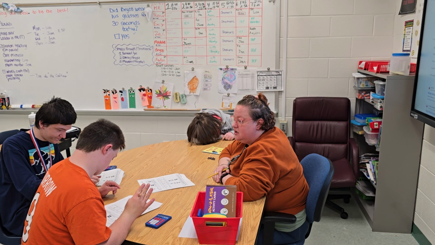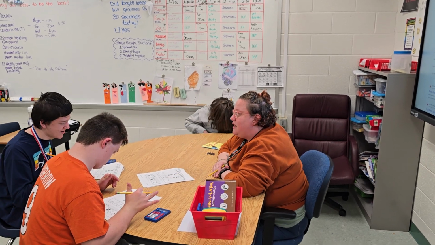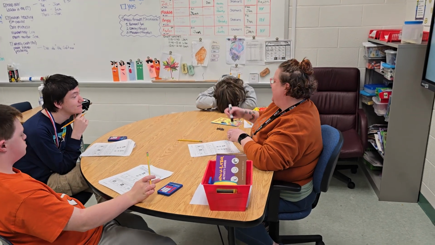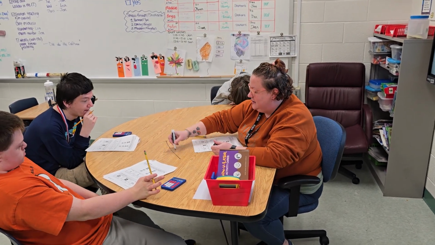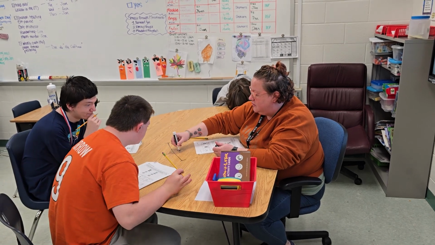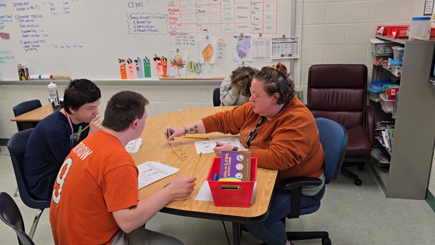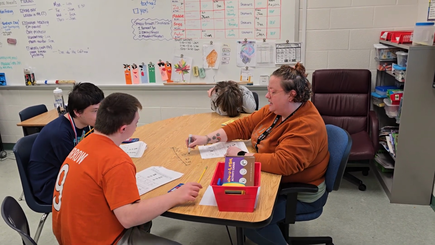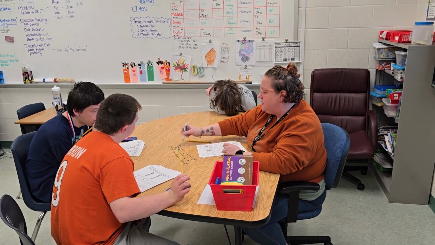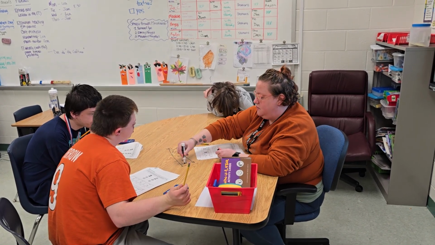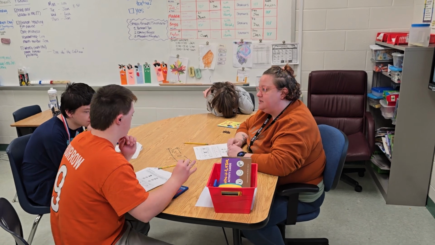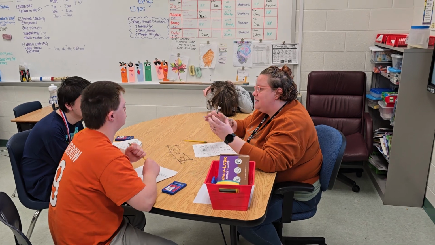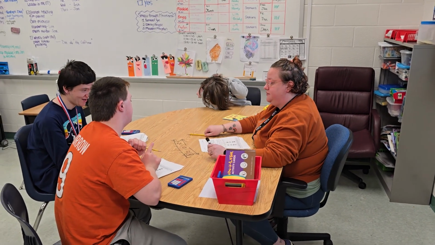Okay, trick question. Is 3 a positive number or a negative number? Why? Here's 0. Okay. Is it bigger than 0 or is it less than 0? Yeah, it's bigger than 0, so that's a positive number.